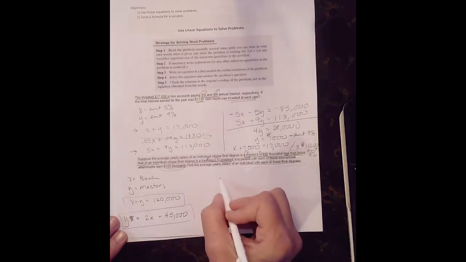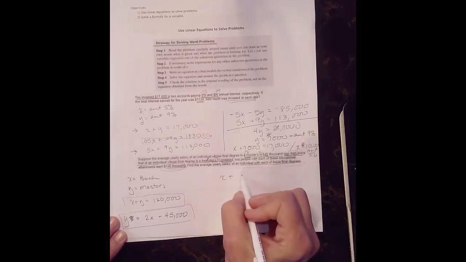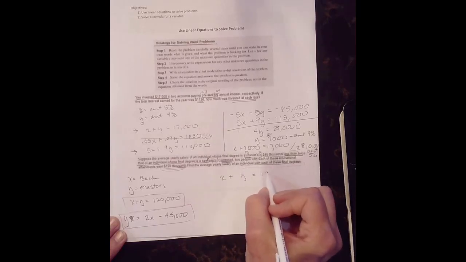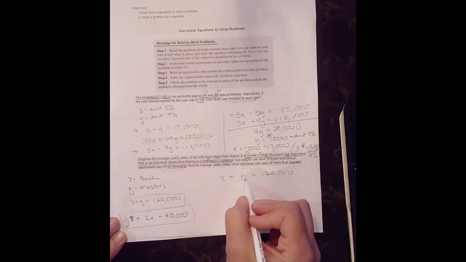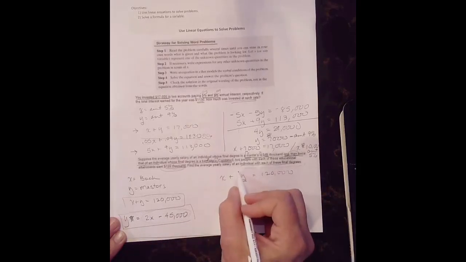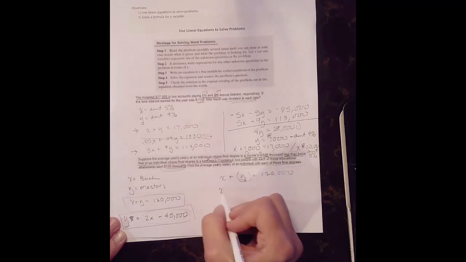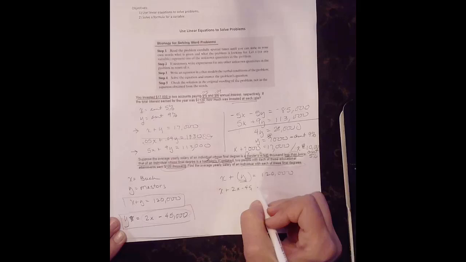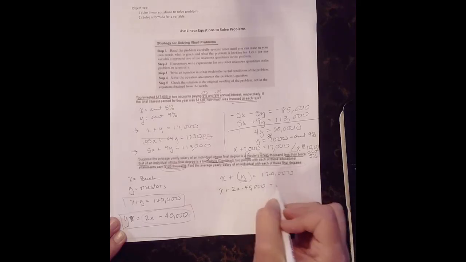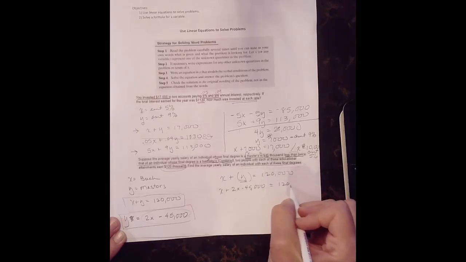So if I have x plus y is equal to 120,000, which was my first equation, and I substitute the y for what it's equal to here, then I'm going to replace that. So x plus 2x minus 45,000 is going to equal 120,000.